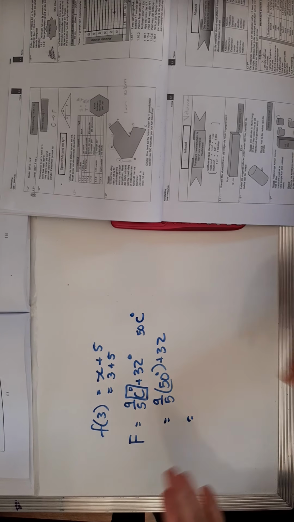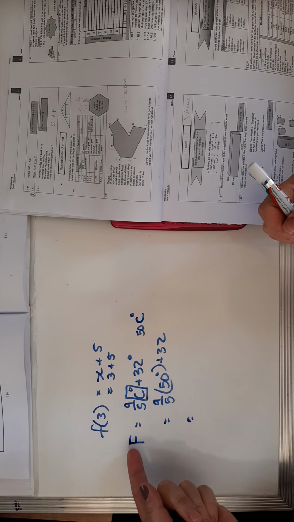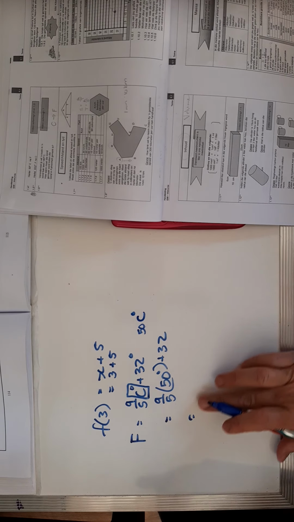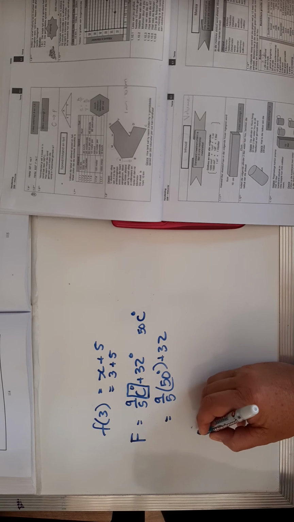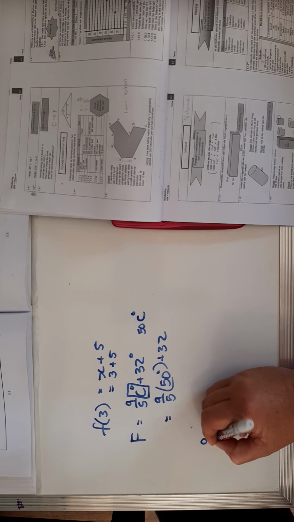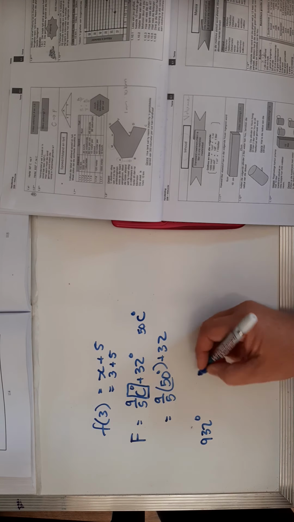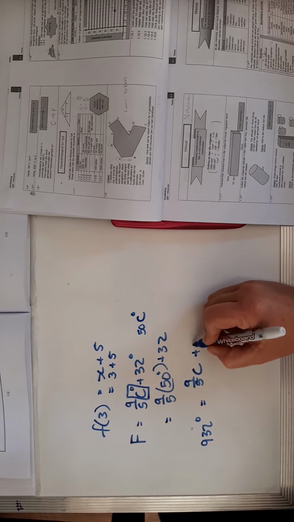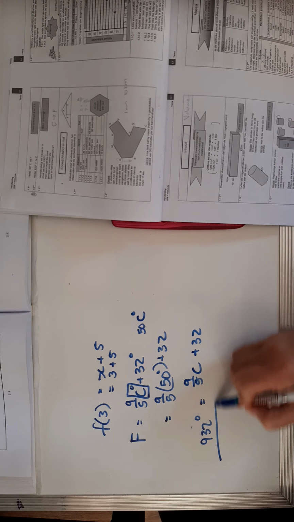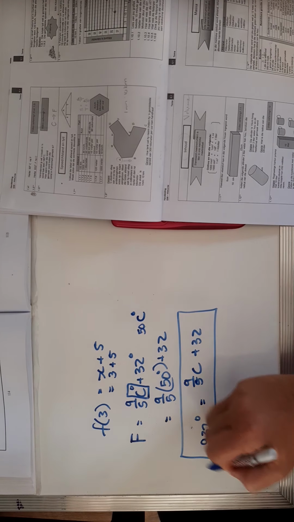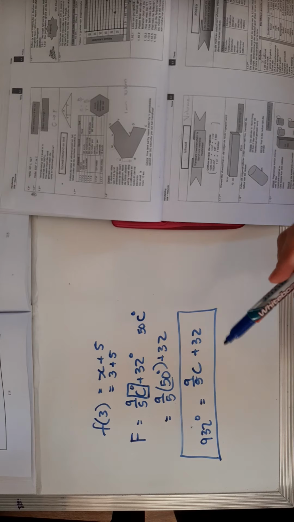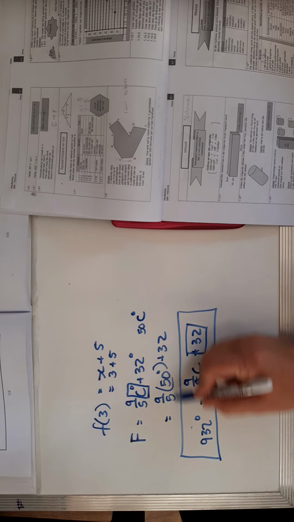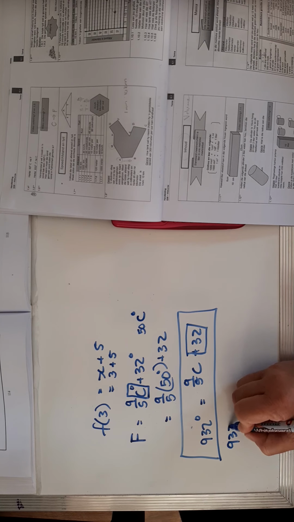So sometimes they will do it the other way. They'll give you the Fahrenheit and you have to calculate the Celsius. So in that case, it will be 1.5. Where I've got my Fahrenheit, I'm going to put 932 degrees. And then I just need to calculate my Celsius. So remember, this is a normal equation, you've solved these by now. So what do I do first? I get rid of the plus 32. How do I get rid of that? It becomes minus 32.